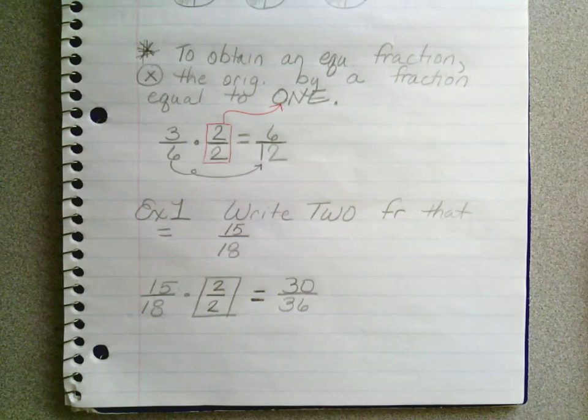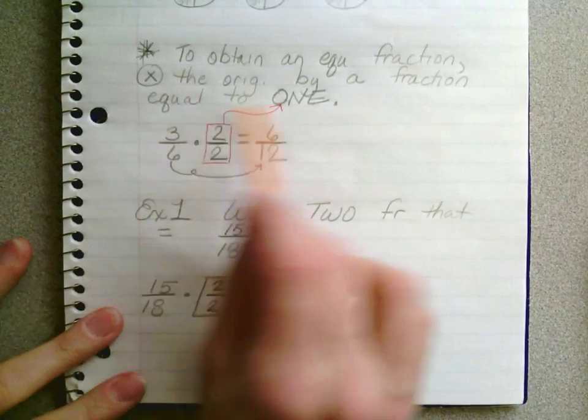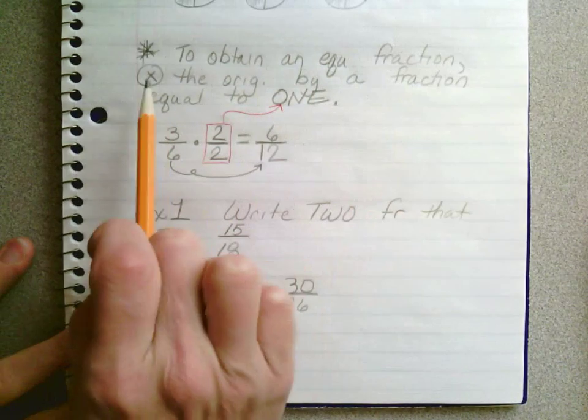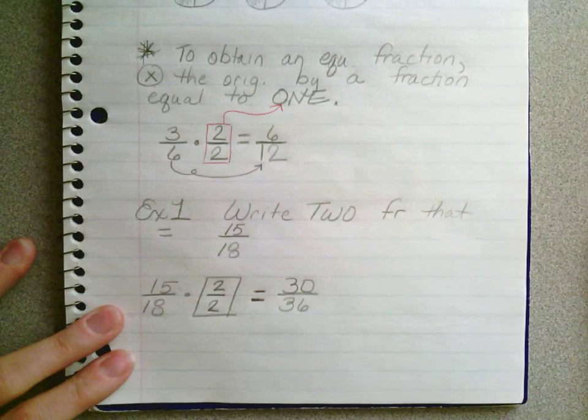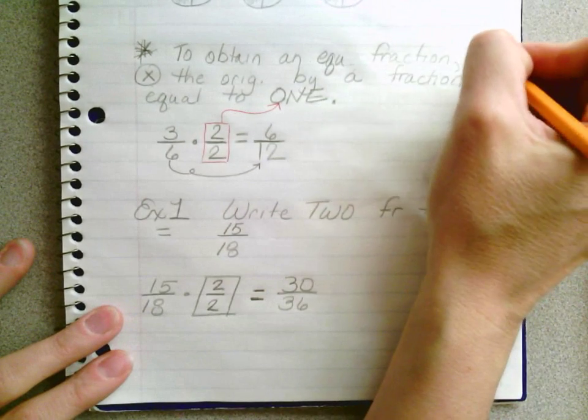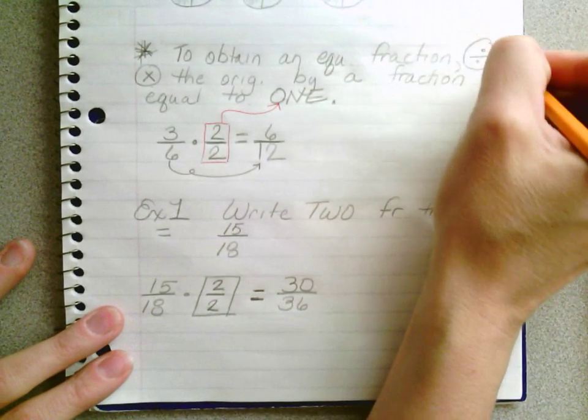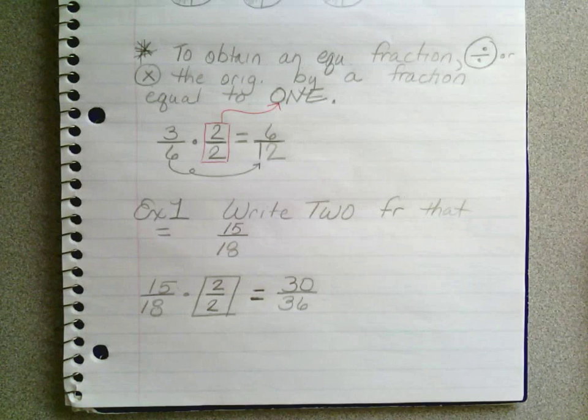I want to challenge you with something to add to this. Not only can you multiply the original by a fraction equal to 1, you can also divide your original fraction by something that equals 1.